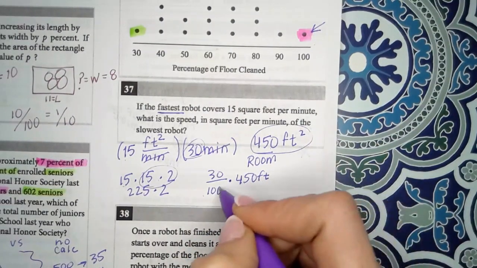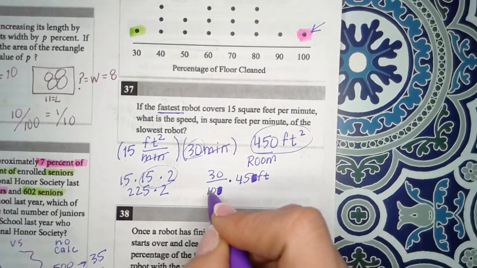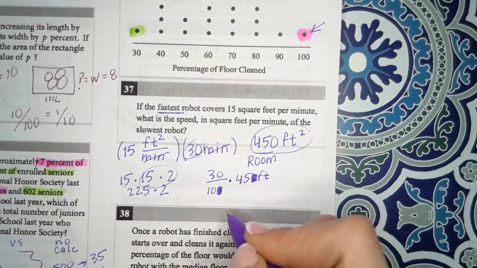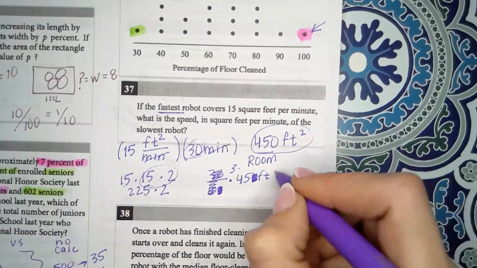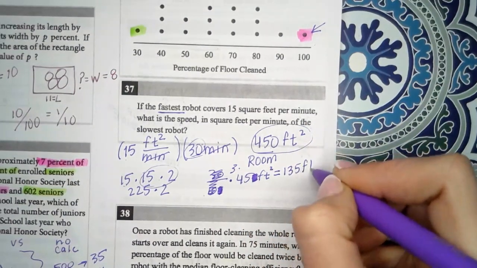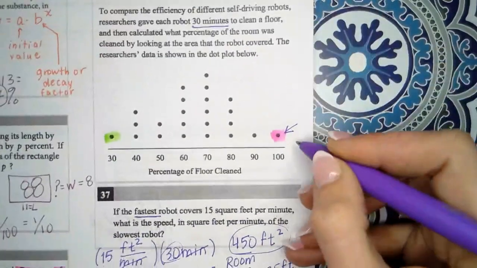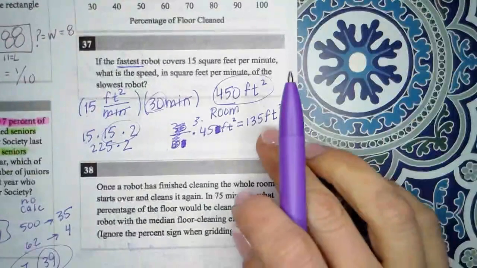Now I could reduce. 0 from here and 0 from here are gone. In the 10, I have a 5, right? Or actually, I could do 30 divided by 10. What's 30 divided by 10? 3. And then what's 3 times 45? 135 square feet. So while the pink robot cleaned the whole room, this robot only cleaned 135 square feet. But that's not the answer.